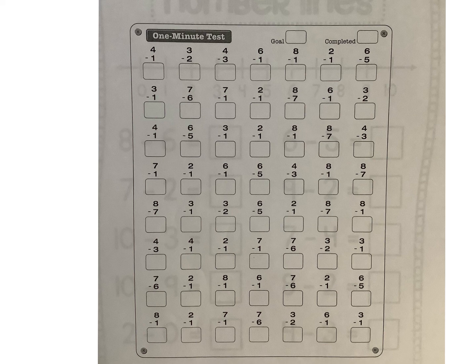All right, boys and girls, on this one, we have 2 different ways that we can find the answers to these subtraction problems. The first one is when we minus a 1, the answer is just the number before the bigger number. So, for example, 4 minus 1, the number before 4 is 3.